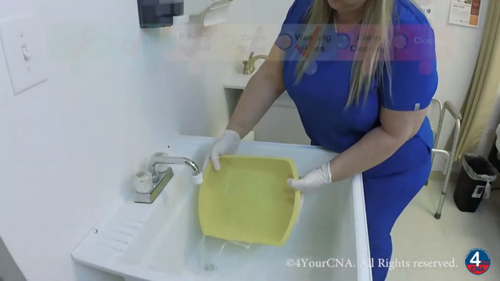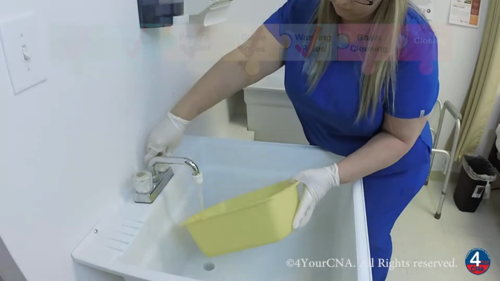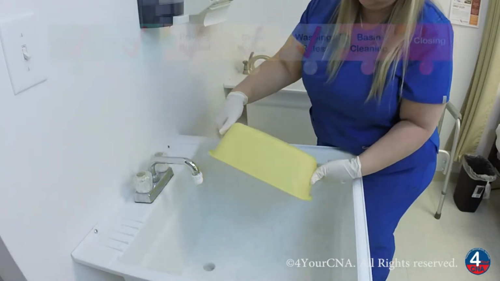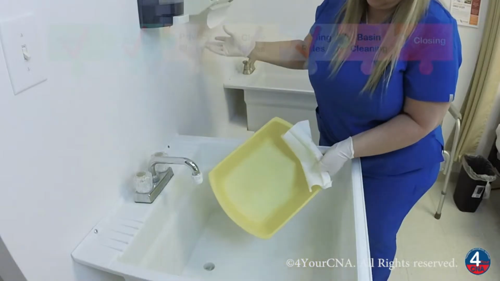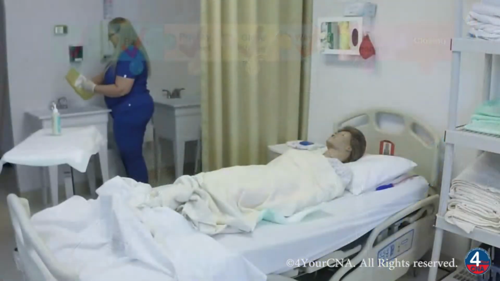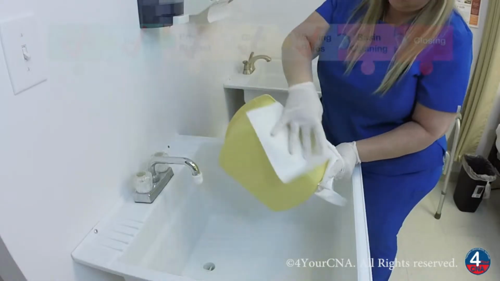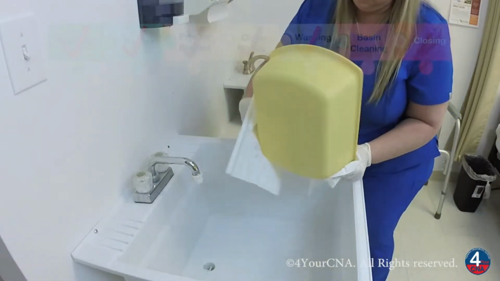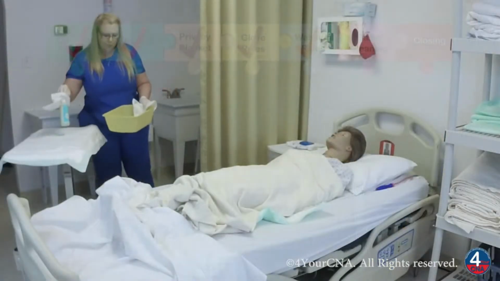We'll dump the water into the sink. Rinse the basin. Pick it up with a paper towel and dry the inside. We'll discard that paper towel. We'll dry the outside and discard that paper towel. And then we'll get it to soak.